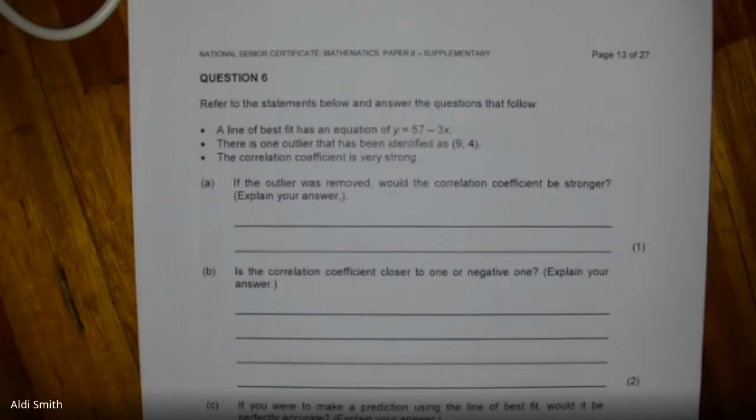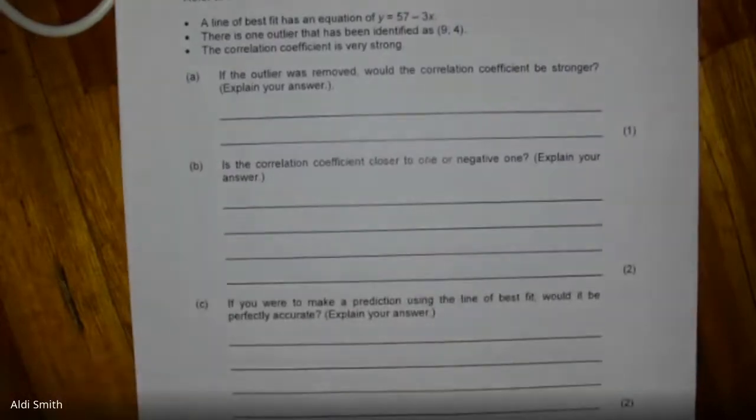Next. There's the question. Is the correlation coefficient closer to 1 or negative 1? Closer to negative 1. Why? Because my B value is negative, which means it's a negative correlation. So that means it's got to go closer to negative 1 to be a stronger correlation, because it's got a negative trend or a negative slope.